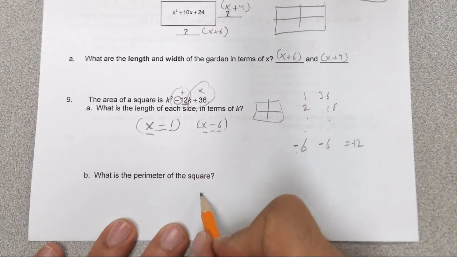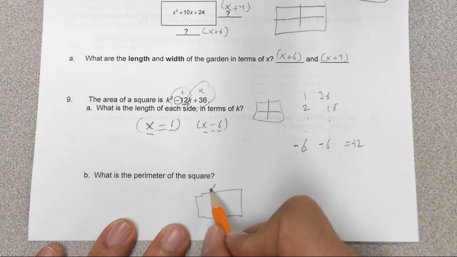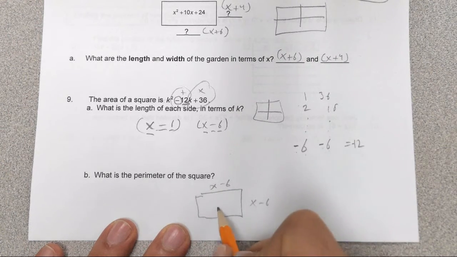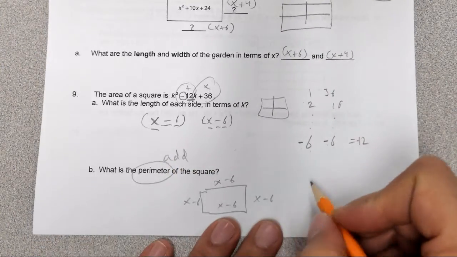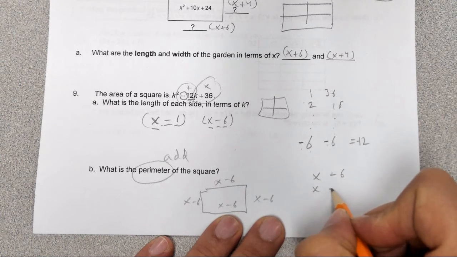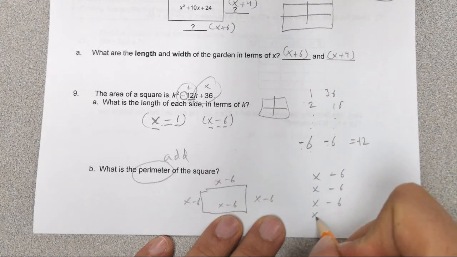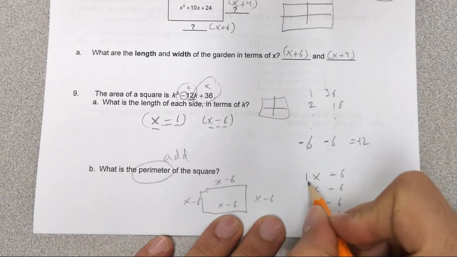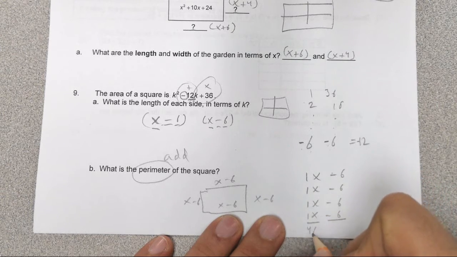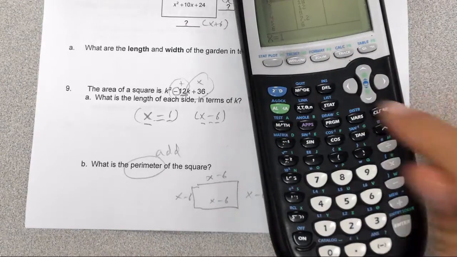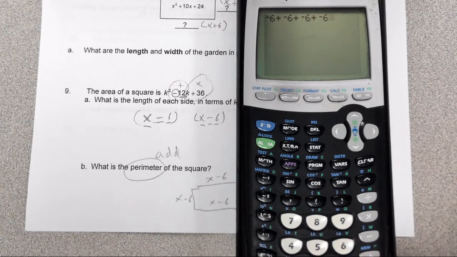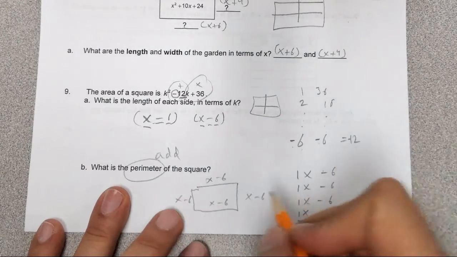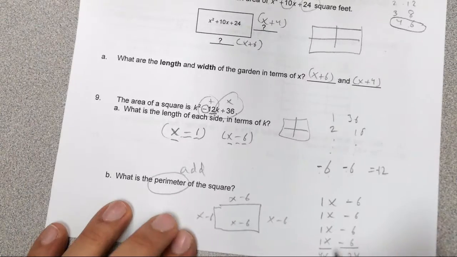In order to find the perimeter of the square, we're going to have to draw it. Now remember, a square has 4 sides, so make sure you write down all 4 sides on there. And to get the perimeter, you add. So I'm going to line them up on top of each other and add them together. 1x plus 1x plus 1x plus 1x is 4x. And negative 6 plus negative 6 plus negative 6 plus negative 6 is negative 24. The final answer is 4x minus 24.